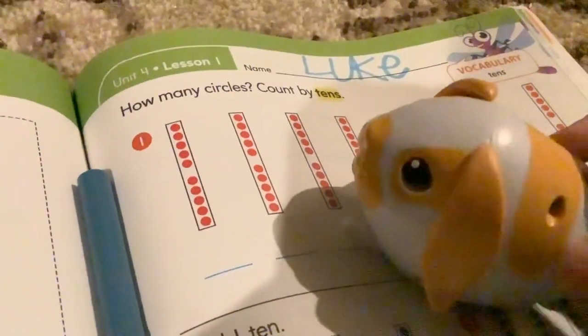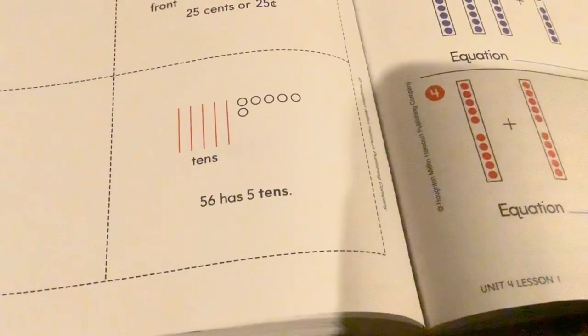How many circles? Count by tens. Do I see a highlighted word? That's a vocabulary word I see. Notice how it's bolded too. That's a vocab word, meaning that it's a word that we have never even learned yet. Tens. What are tens? Tens are any groups or sets of 10 objects.